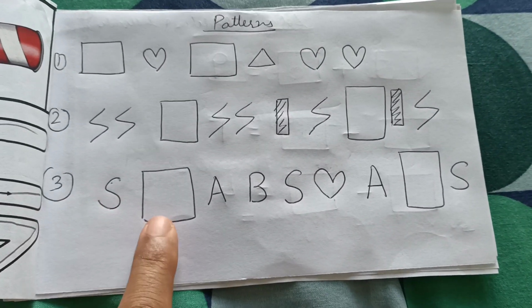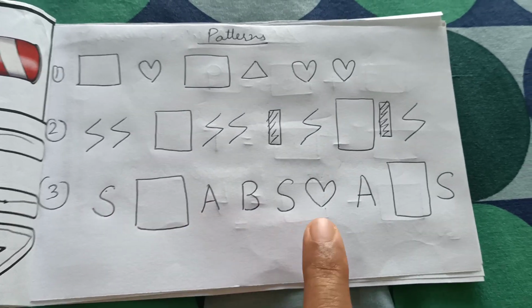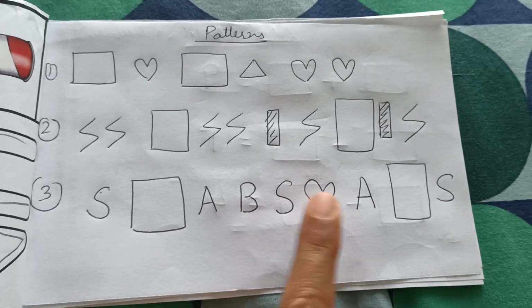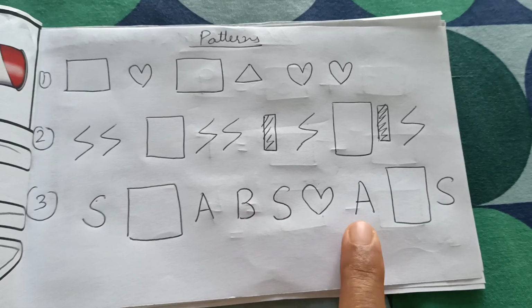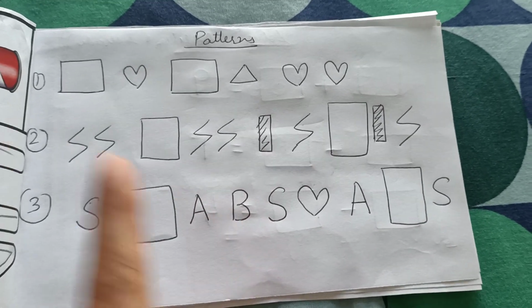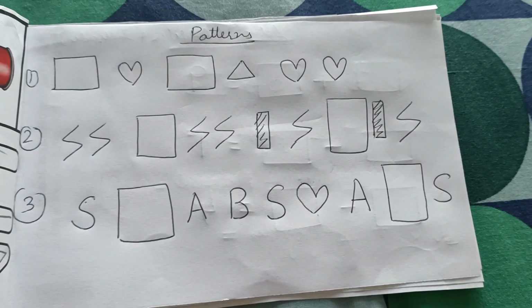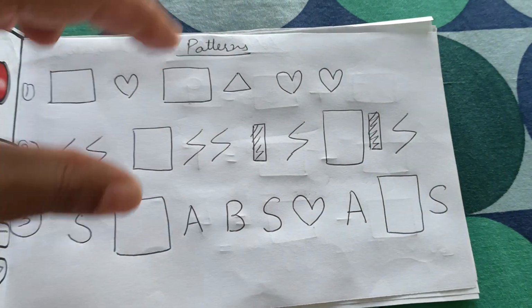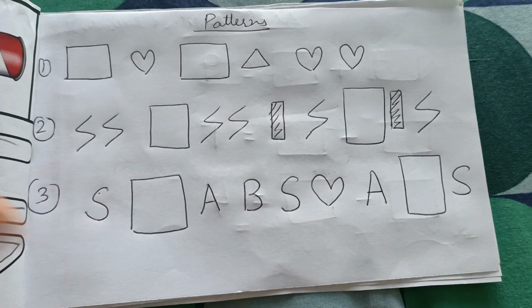The same way here she has to understand: if it's S and A, what comes between S and A? It's a heart. So it will be a heart, and between A and S is a B. It's a simple pattern, but just because the spaces are in between, I want to see whether she can think of the pattern in this way or not.